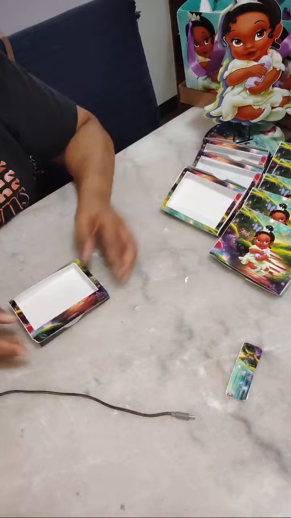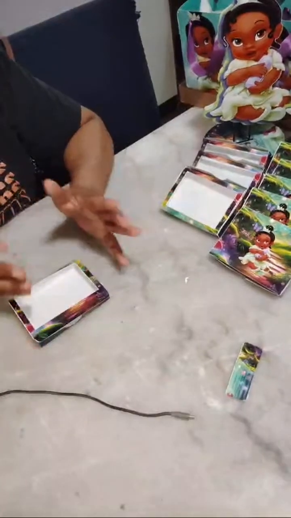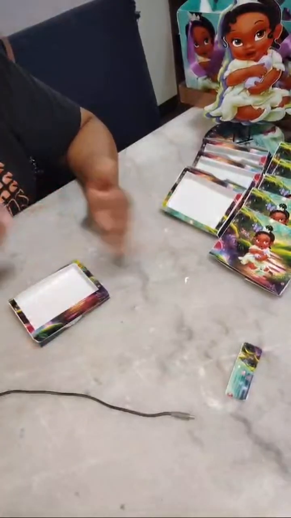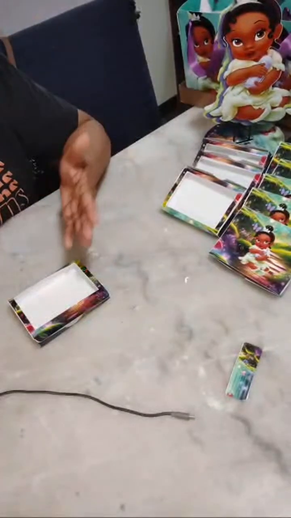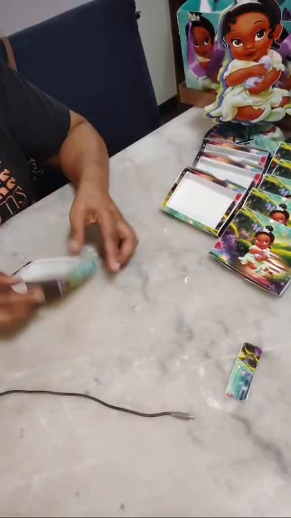And then if you are already a party favor maker and you know how to do the other stuff, once you see how to put those pieces together, everything will start coming. That's all you had to do.